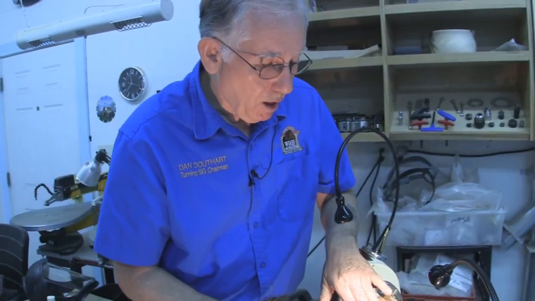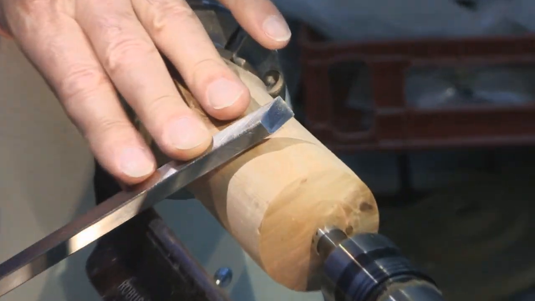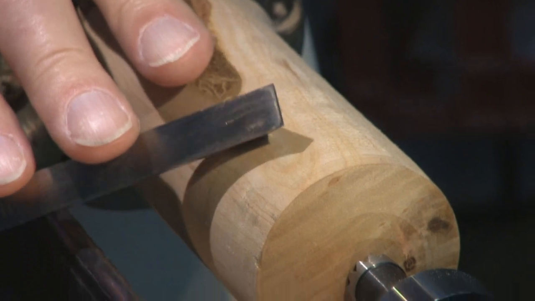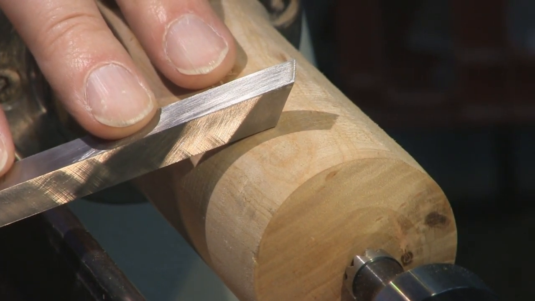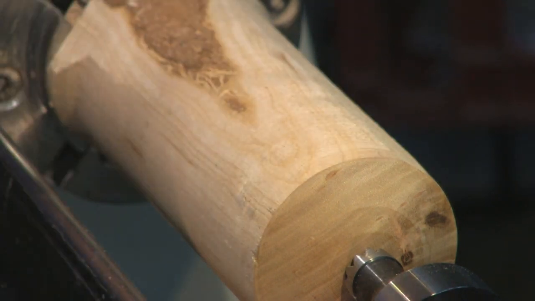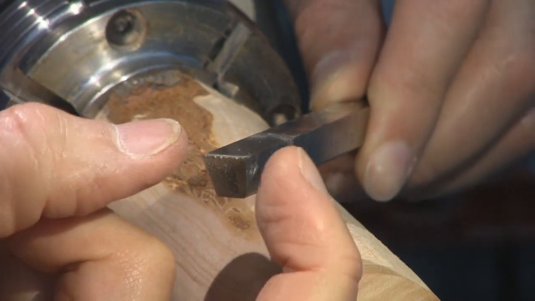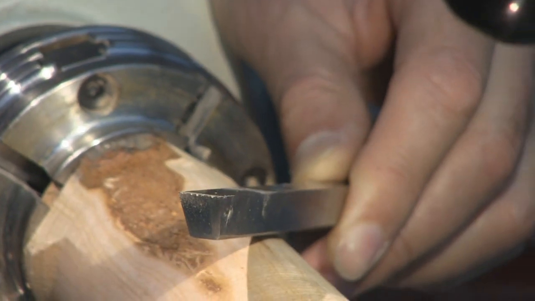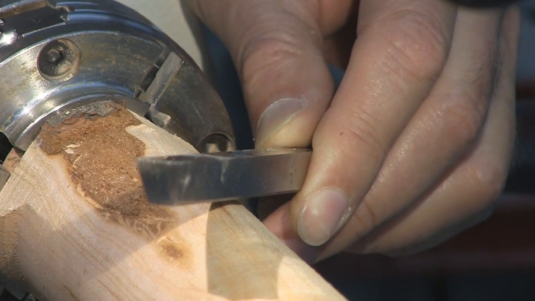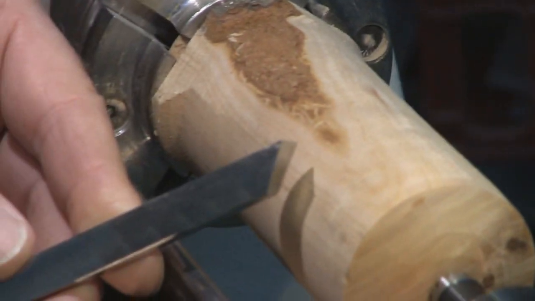The one last parting type tool is a bedan. It's sort of a cross between a scraper and a parting tool. What I primarily use it for is to make the tenon when I want to mount the piece in the chuck. The cross section on it is sort of trapezoidal, so the widest part is up here at the cutting surface, and then it tapers down to where it's thinner, so it doesn't bind in the cut. And I think it's probably about 45 degrees.